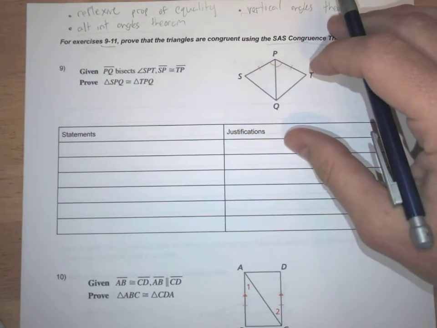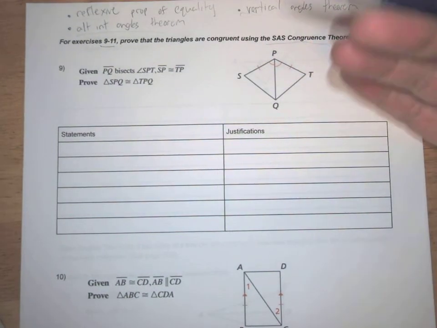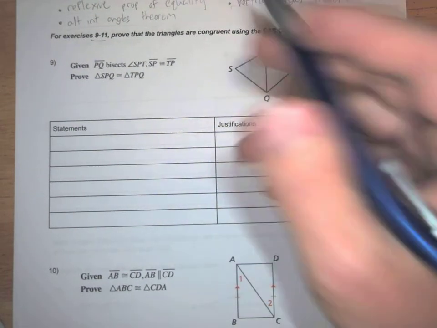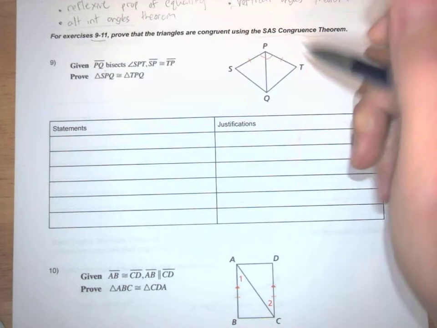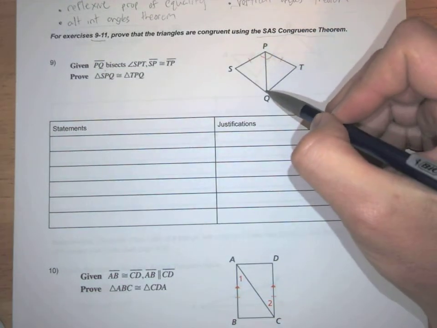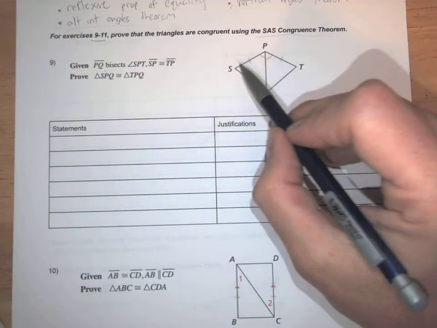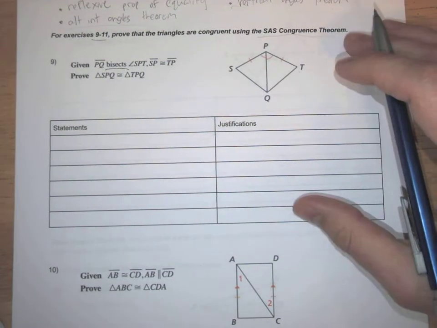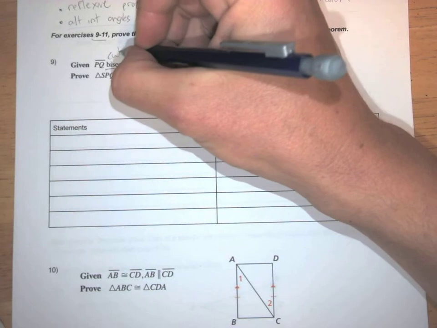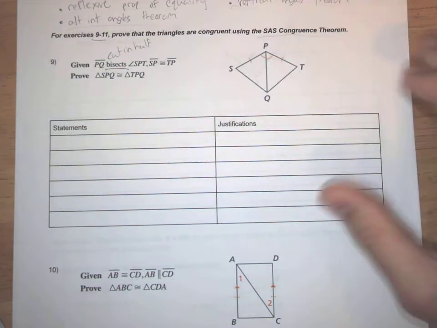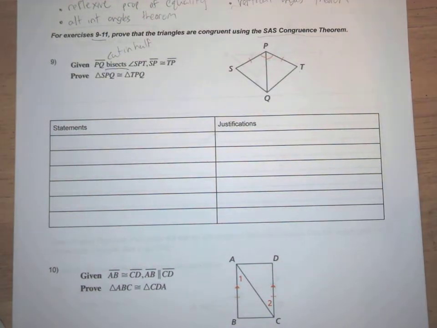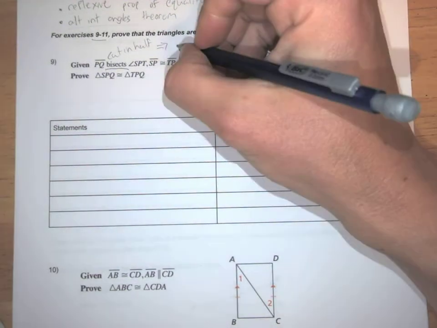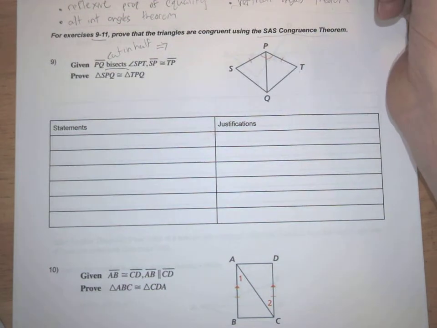Okay? Another thing that you want to look for is definitions that you can use. So let's take a look at number 9, and I'll help you get started on this one. In number 9, you have PQ, a line, that bisects angle SPT. Okay, keyword. What does bisect mean? It means cut in half, into two equal pieces. So if you cut something in half into two equal pieces, what do you get? You get two congruent pieces.